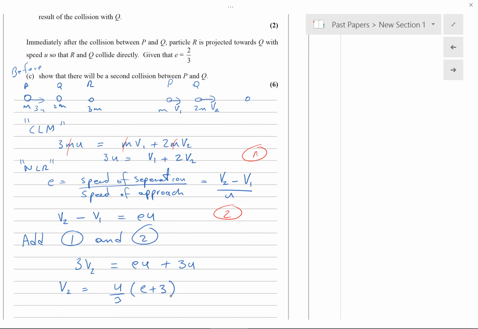Or is it? Of course, you can see what's happened here. The actual speed of approach, we're told it's 3u. So we should have a 3 there, which makes it a 3 there, which makes all the e's cancel. So that just gives V2 is equal to u times E plus 1.